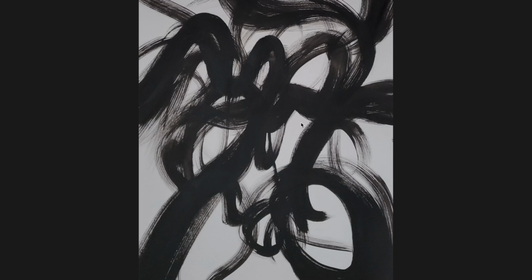So it's much less that the negative shapes are a supporting actor, and they're much more a part of a delicate balance between the strength of the lines and the strength of the white shapes.